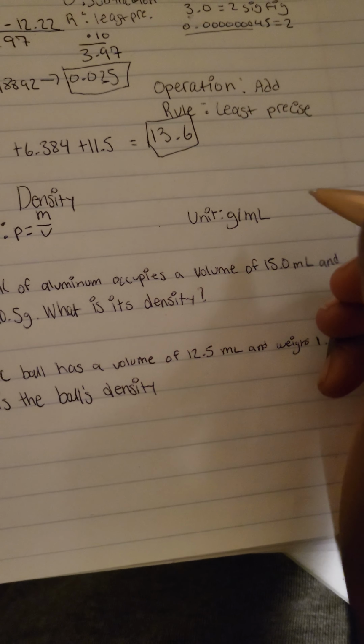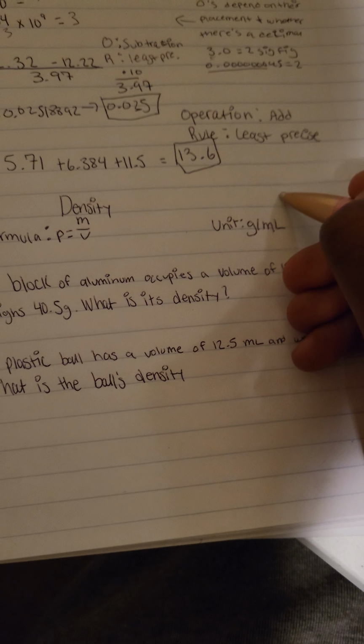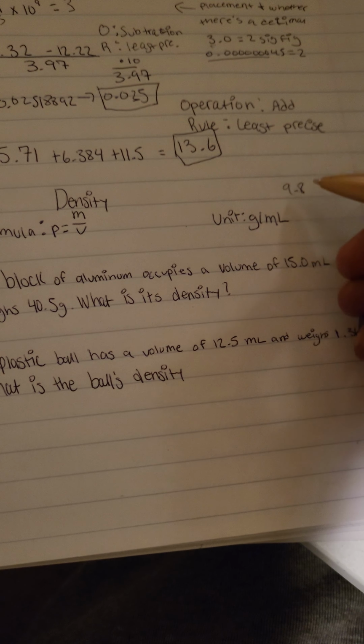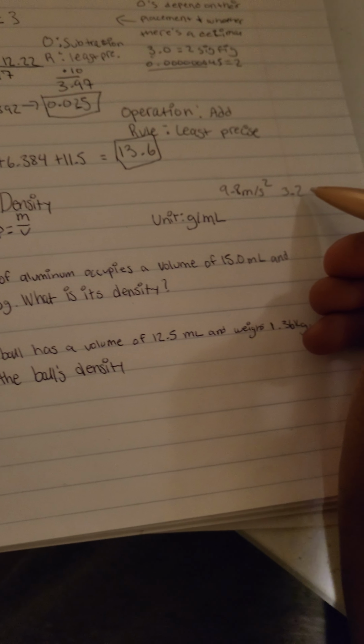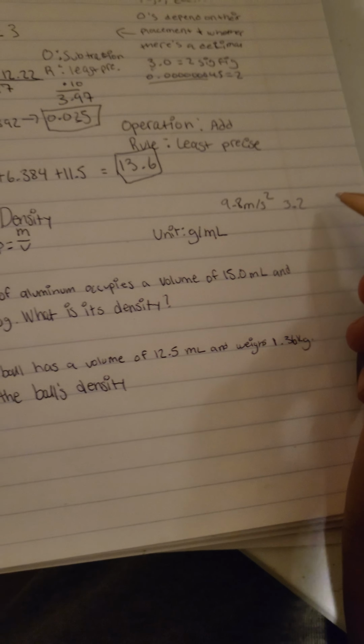Now it's important that you always remember to put your units at the end, because in science, if you just write 9.8, we could be talking about meters per second squared, like for gravity, or if you just put 3.2, is it grams, milliliters, kilometers, miles?